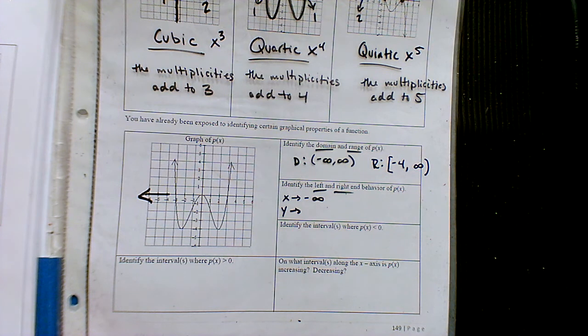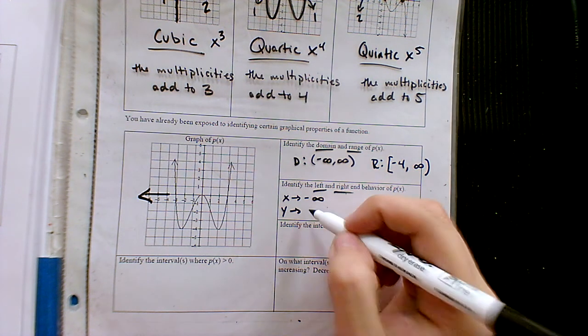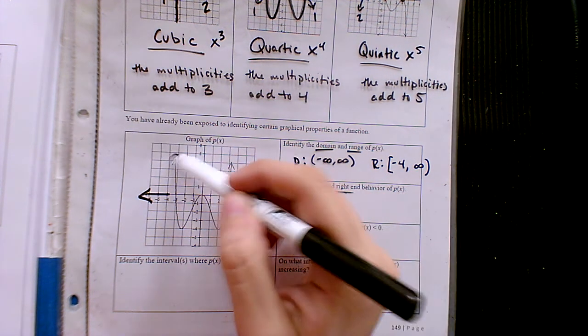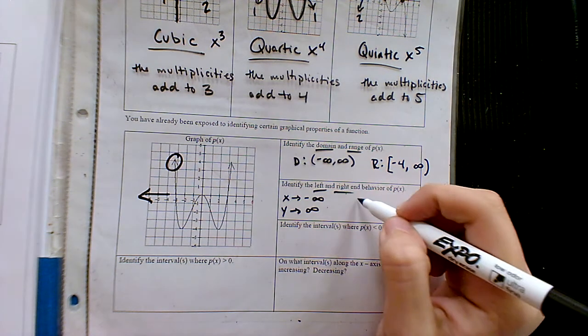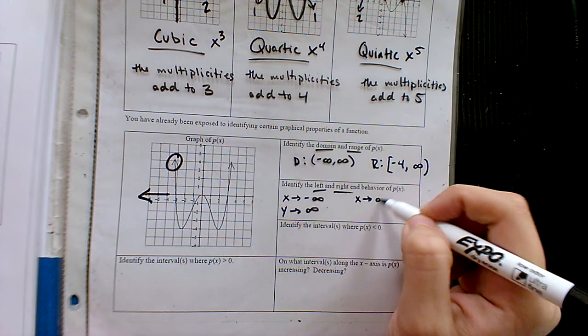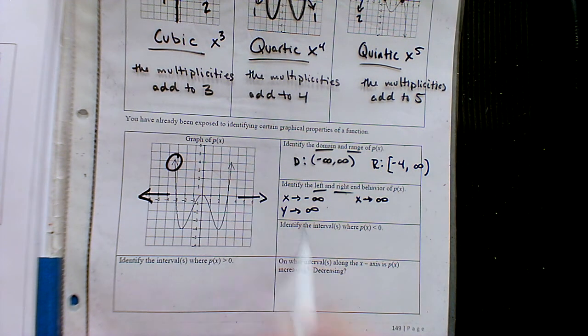To the left and up. Okay, so the y values would approach positive infinity. So that's our left end behavior. If we do the right end behavior, the x values are getting very, very positive.